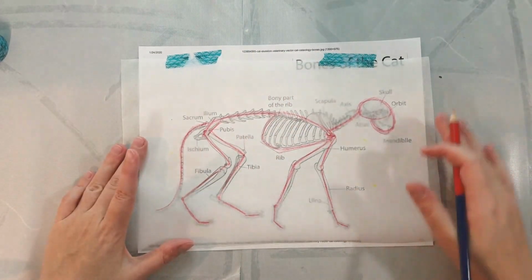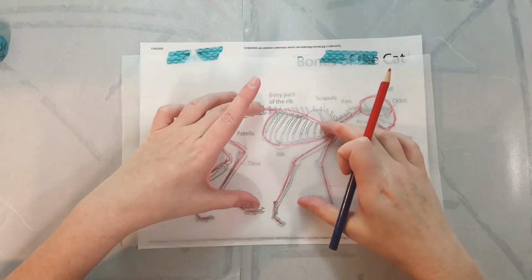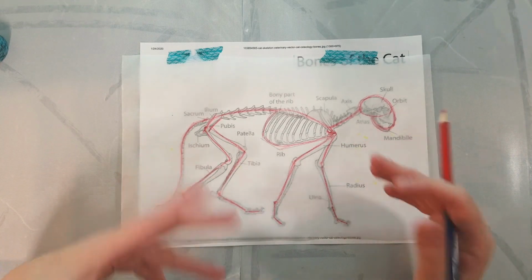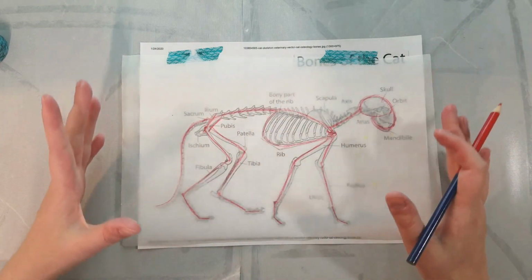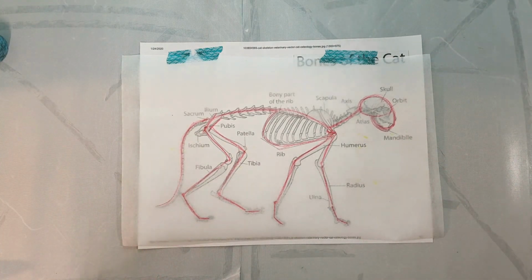And where this is going to come in handy, I'm going to do this in a follow-up video, is we're going to use this stick figure that we've developed to try drawing gesture poses of cats from reference. So that's going to be coming up in another video.